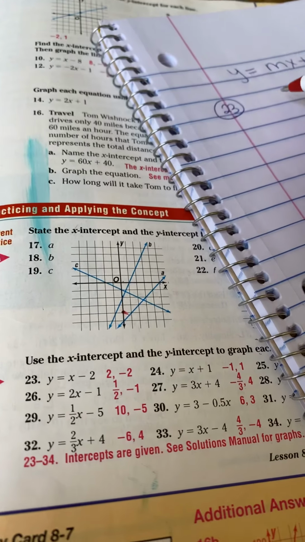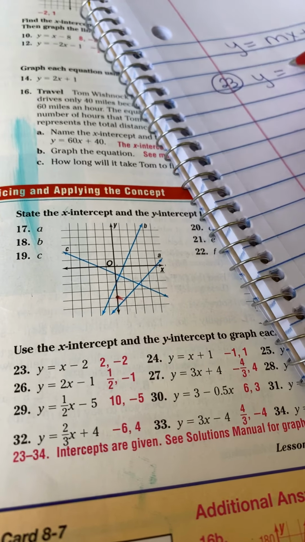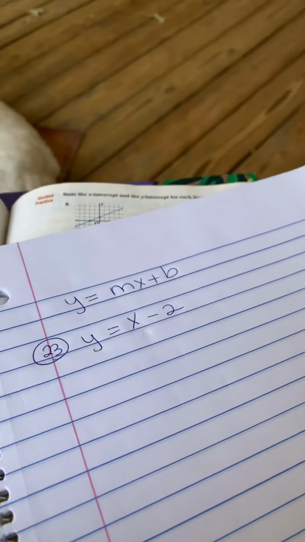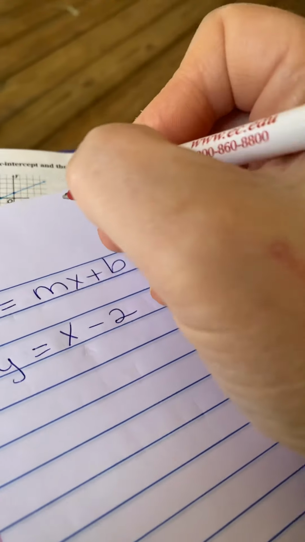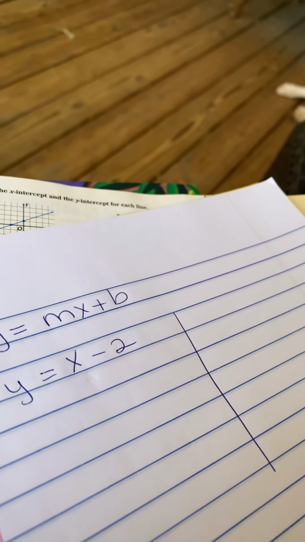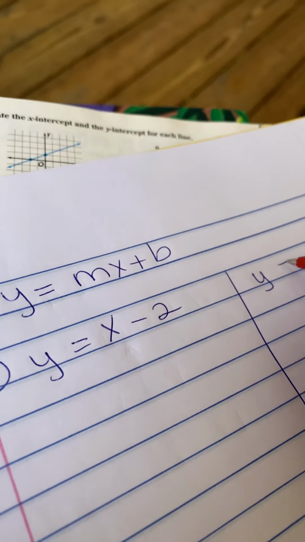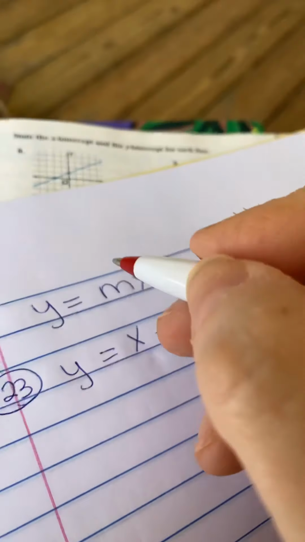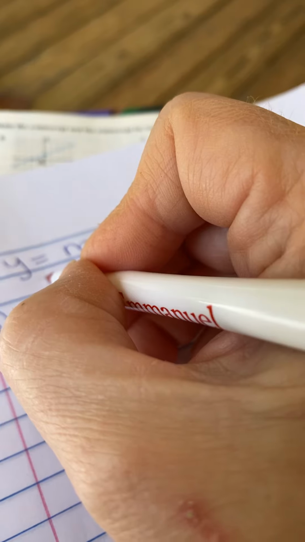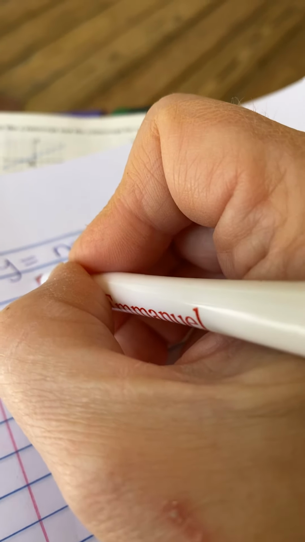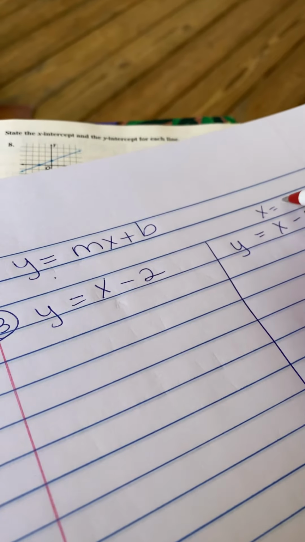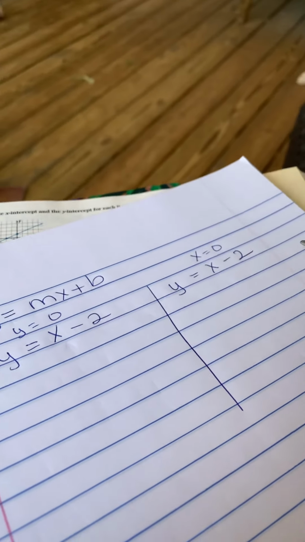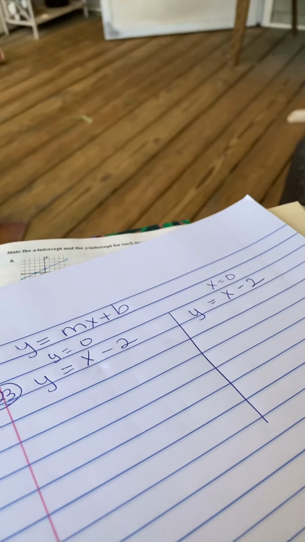All right, so this is the formula, y equals x minus 2. Okay, so this is where you always have to do two different equations. I'm going to copy this twice because I'm going to be working the problem twice. On one side, I'm going to have my x is equal to 0, and then I'm going to have my y is equal to 0. Okay, and then I'm going to solve for the opposite number.